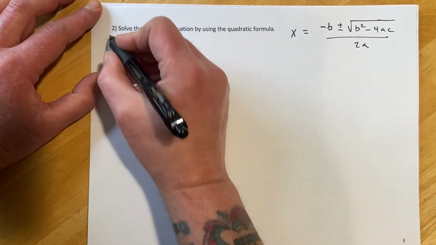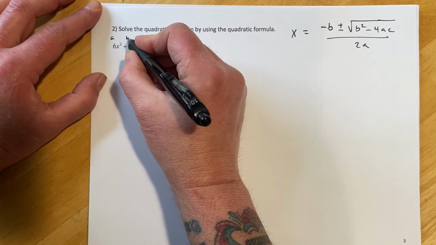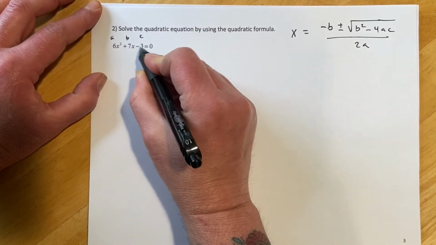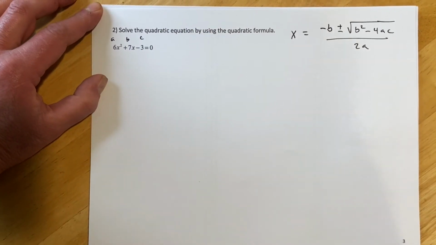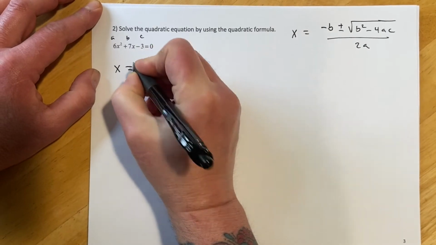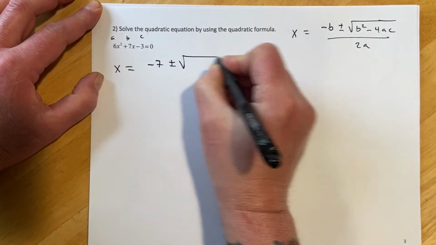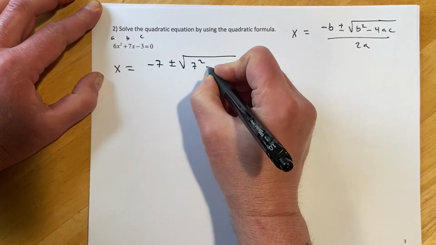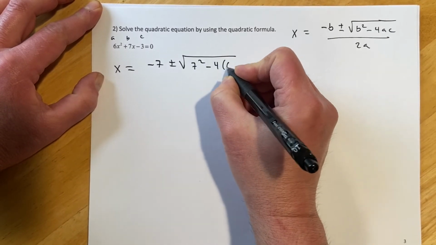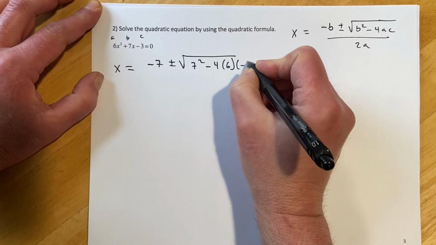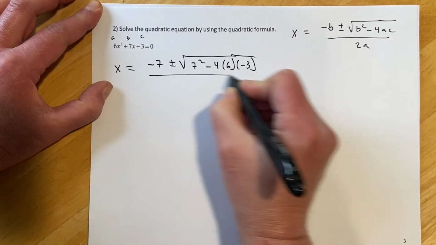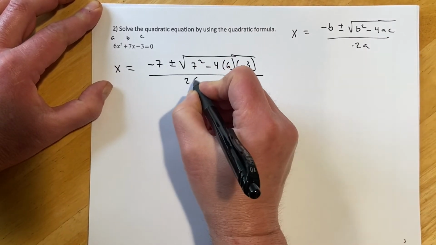So putting this in, our A is 6, our B is going to be 7, and our C is going to be -3. We've got to be careful to catch the signs. So this will go x equals -7, plus or minus the square root of 7 squared minus 4 times A, which was 6, and C was -3, all over 2A, so 2 times 6.